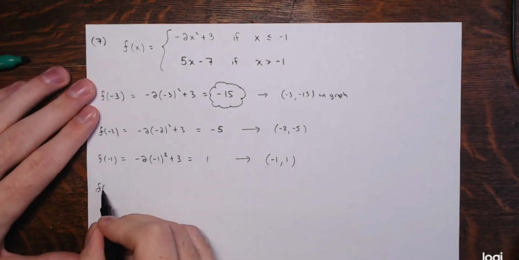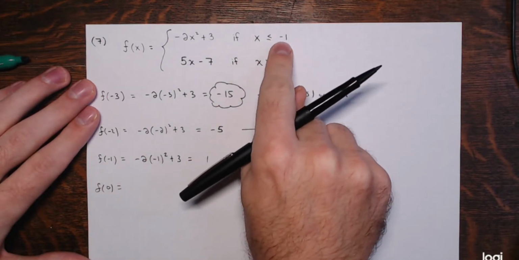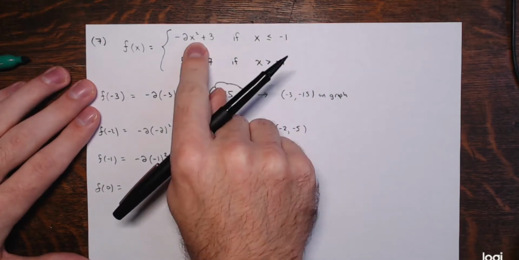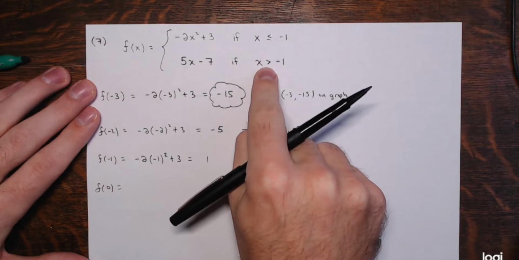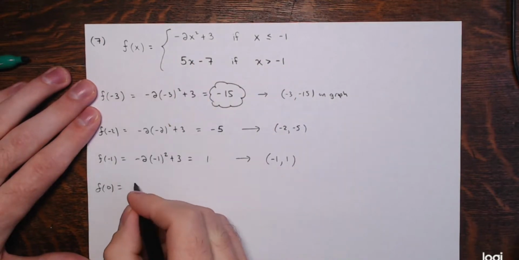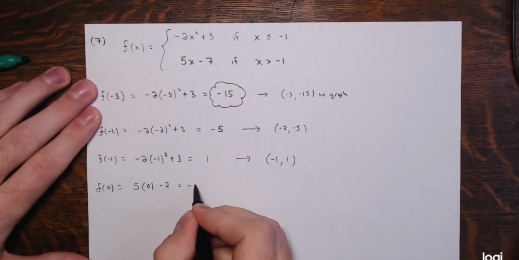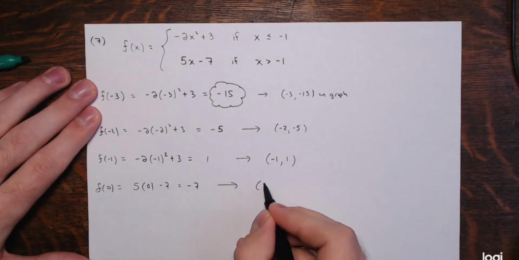And then finally f of 0. Well, now, 0 is not less than or equal to negative 1. So I'm not doing the first piece, right? 0 is greater than negative 1. So I'm doing the second piece, which is 5 times the input, 5 times x, minus 7. So we get negative 7. 0 input, negative 7 output.